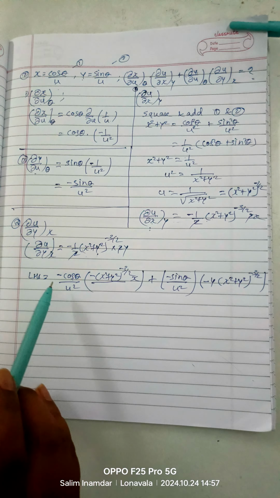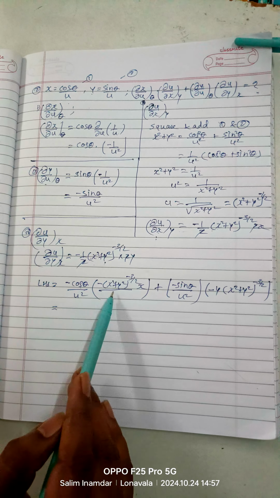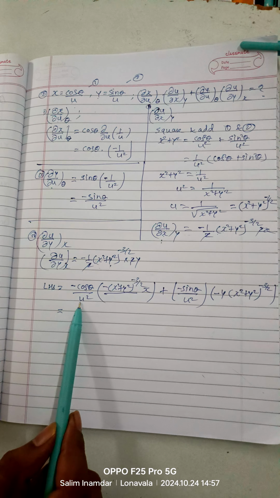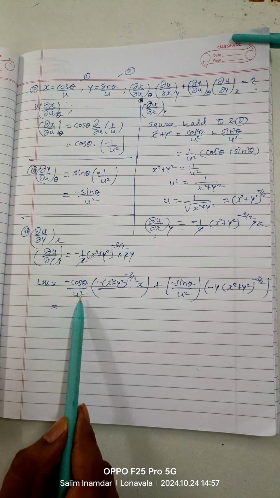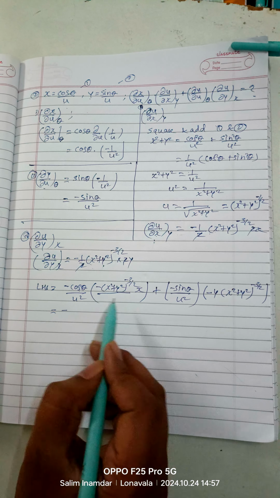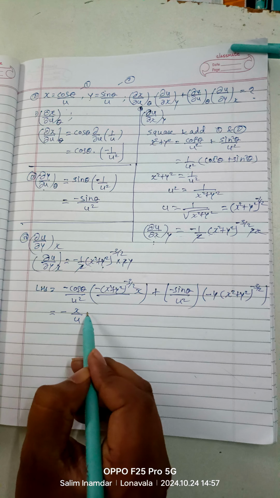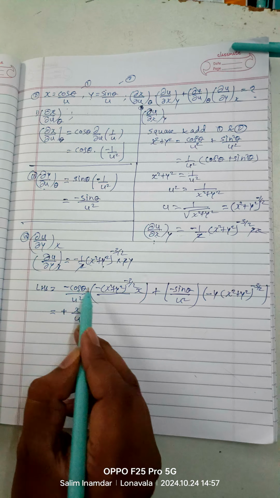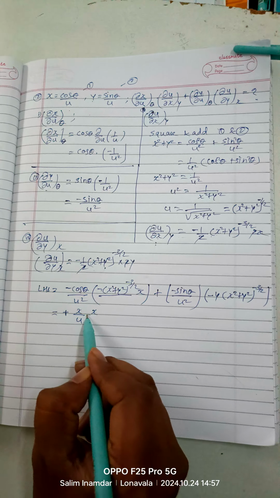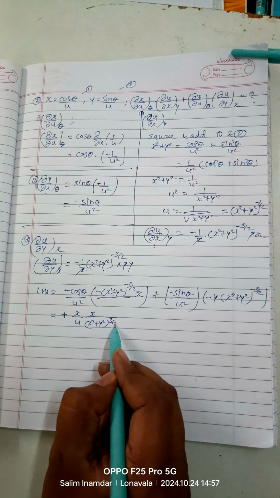So either we can bring all the terms in x and y, or we can bring all the terms in theta and u. It is better to convert this into x. As you can see, it is cos theta upon u square. So for cos theta upon u, we can substitute x. So this will be minus x divided by u, and then plus, because minus into minus is plus, inside this bracket I have x divided by (x square plus y square) raised to 3 by 2.